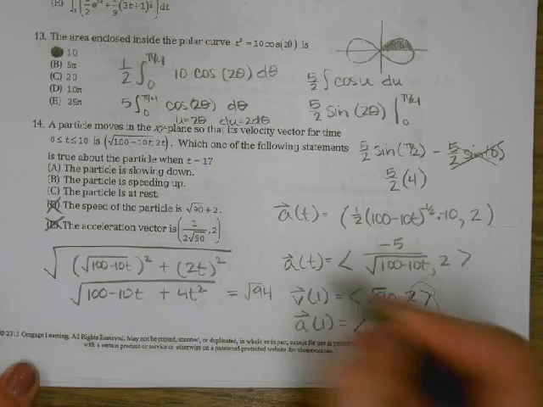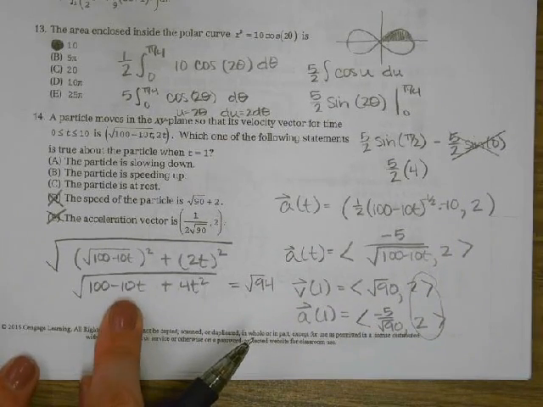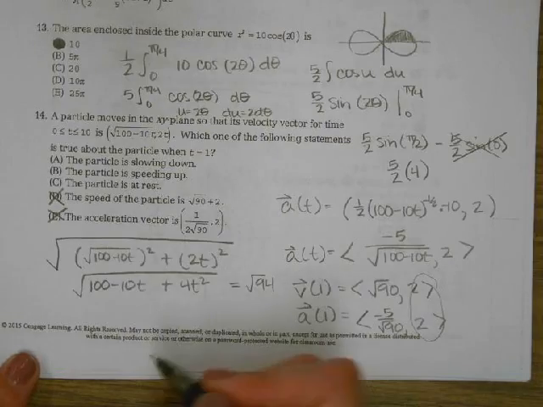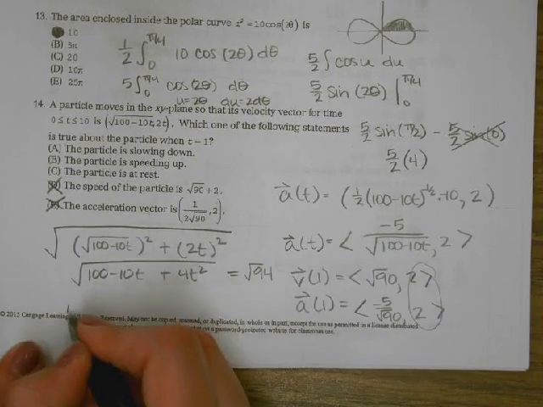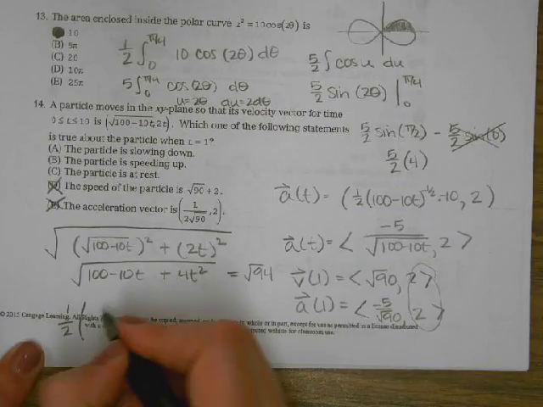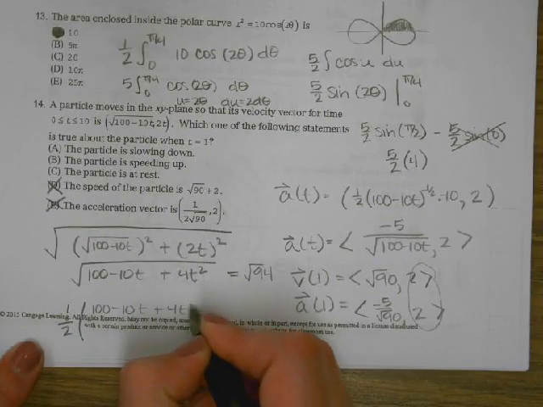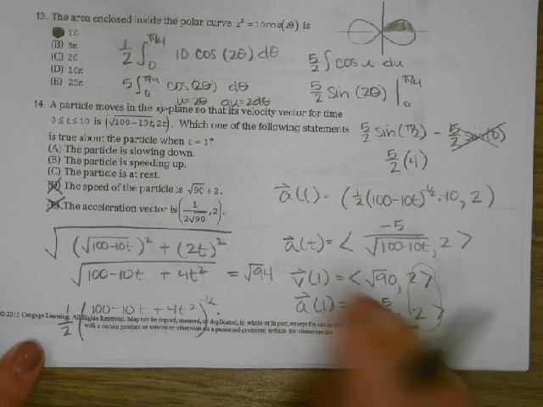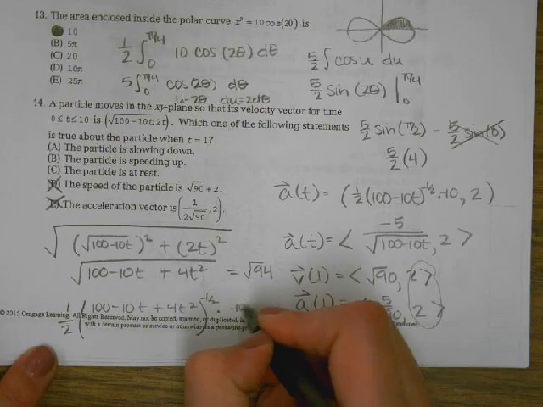That's positive. Then we need to check the derivative of this to see if it has the same sign. If it's the same sign, then it's increasing. If it's the opposite sign, it's decreasing. So I did the chain rule, with the 1/2 in the front, times negative 10 plus 8t.